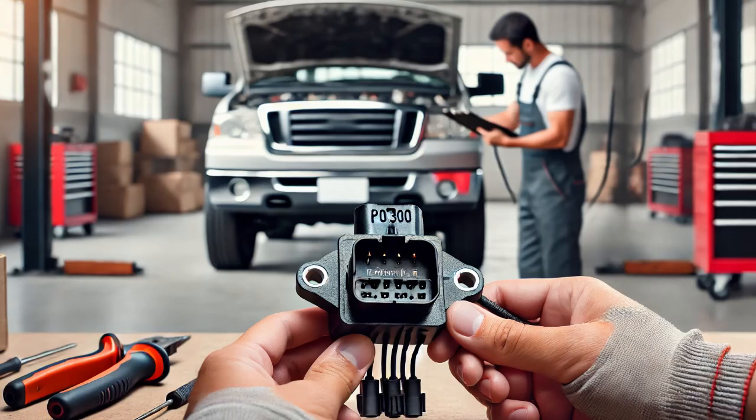Next, I disconnected the ignition coil connector and performed a visual inspection of the connector and terminals. There were no obvious signs of damage, such as corrosion, bent pins, or loose connections.